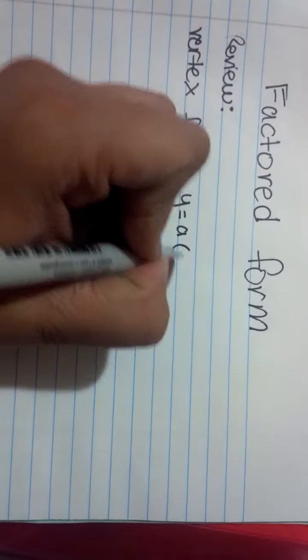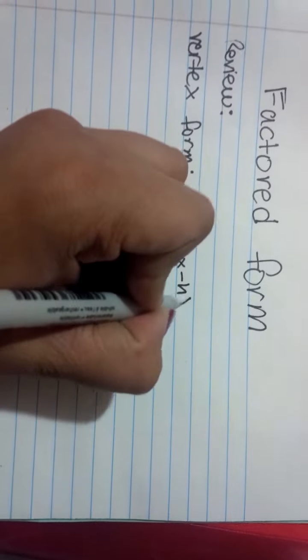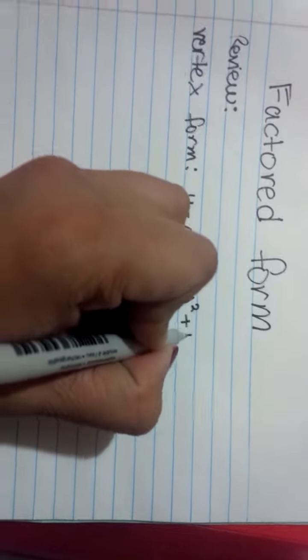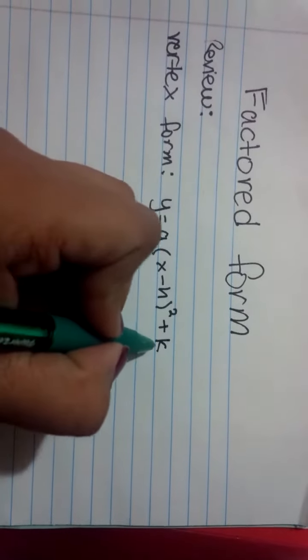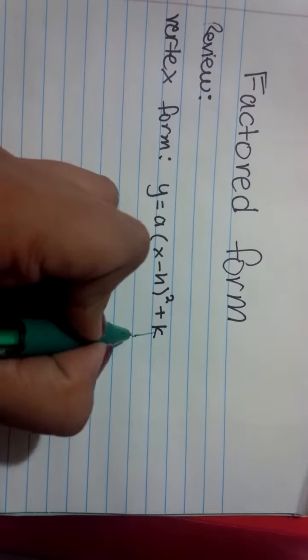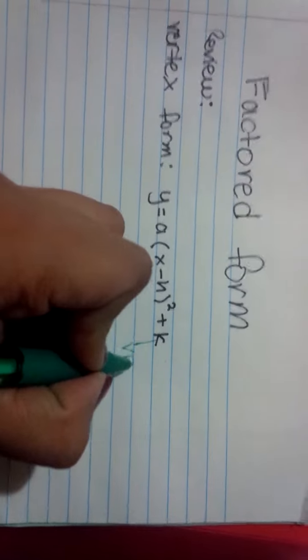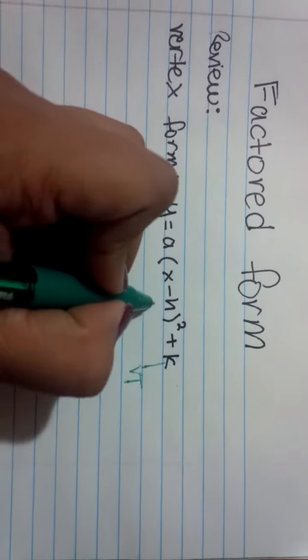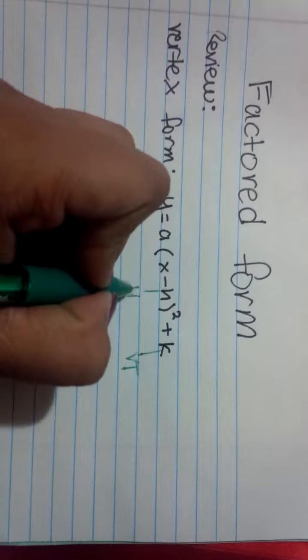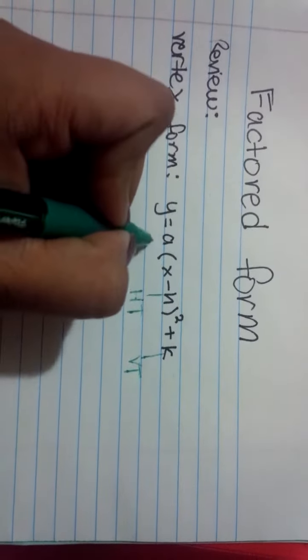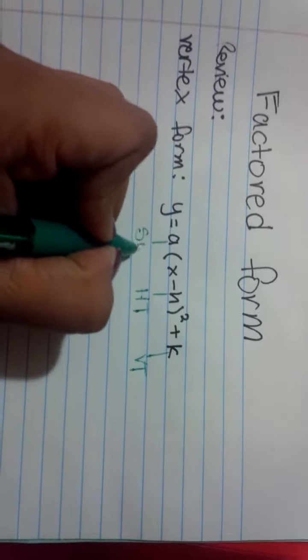So as we learned before, the vertex form equation is y equals a(x minus h) squared plus k. We also learned that there are different parts of this equation. So k was the vertical translation, h was our horizontal translation, and a was our stretch or compression.